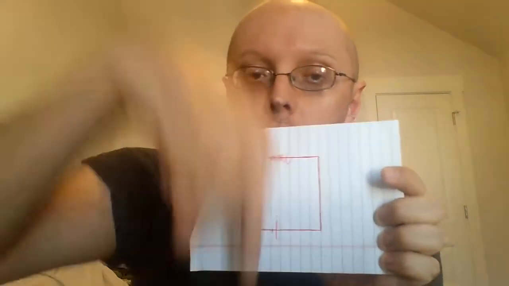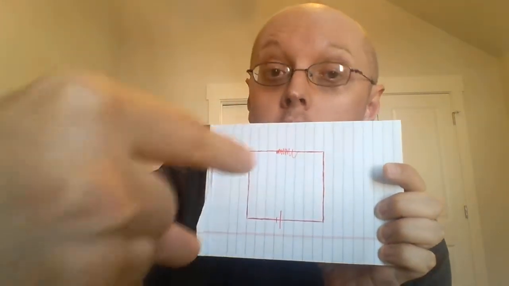Our current is flowing counterclockwise, and our magnetic field is perpendicular to that motion and is thus coming out of the page, right? Not this way or this way, but out. The other direction it could go would be in, and if it was flowing the other way, it would go into the page.